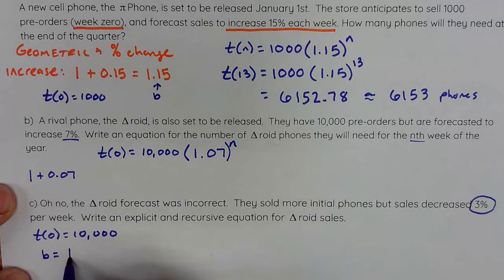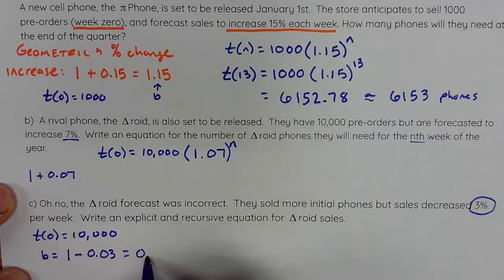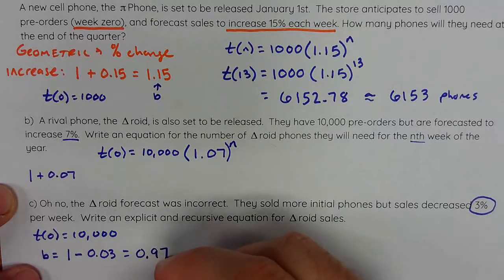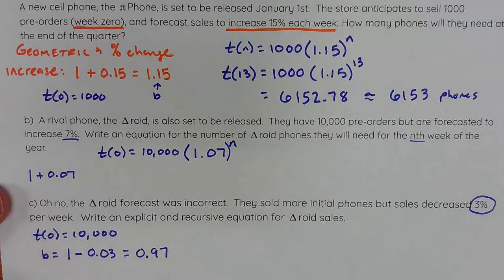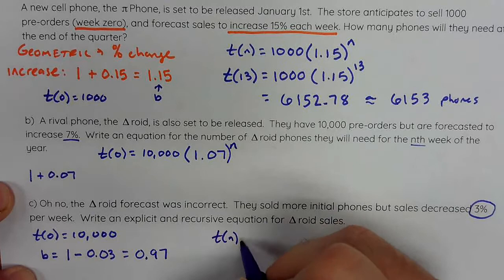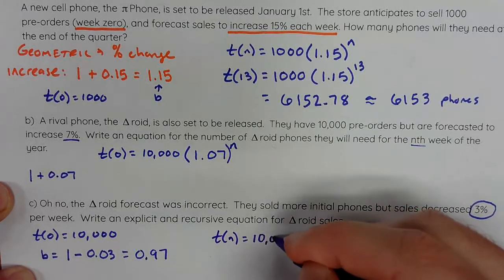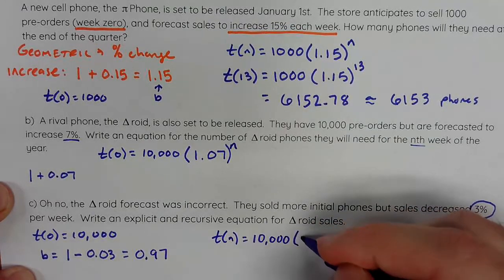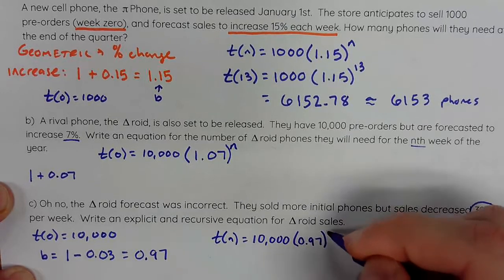So we're going to take 1 and we're going to subtract 3% as a decimal, giving us 0.97. Explicit, T of n equals 10,000 times 0.97 to the power of n.